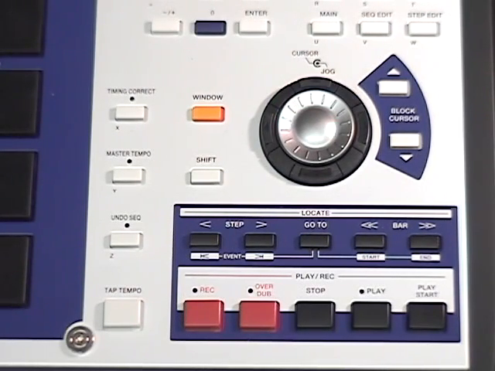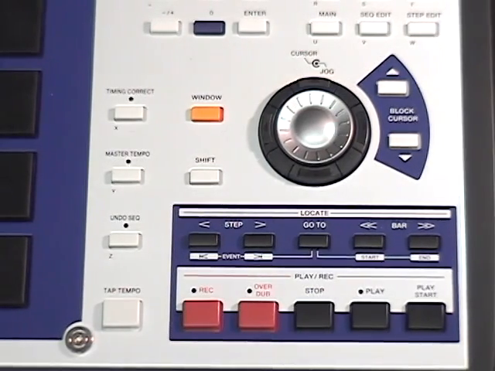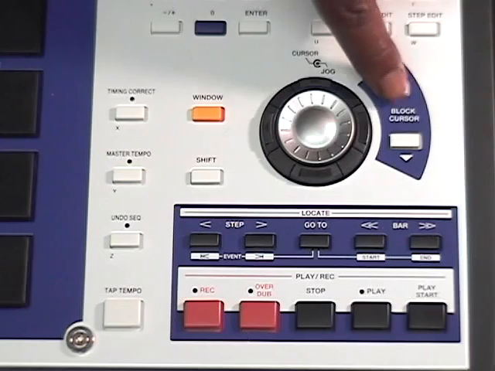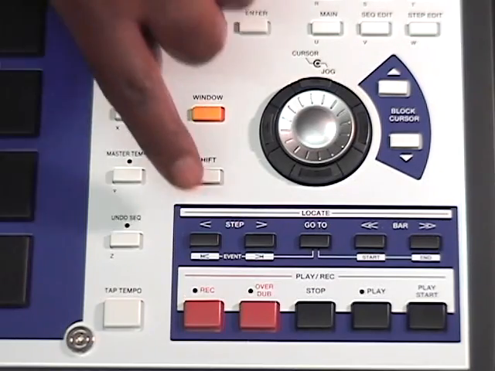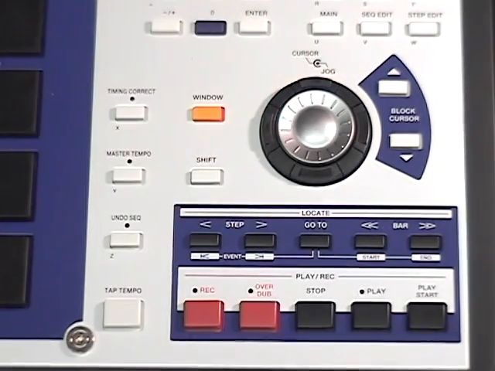Next we have our block cursor. Now, if the current displayed page is divided into blocks, you can use these keys to switch from any block you want to switch to. Next we have our step key, right here. That's a step event key.